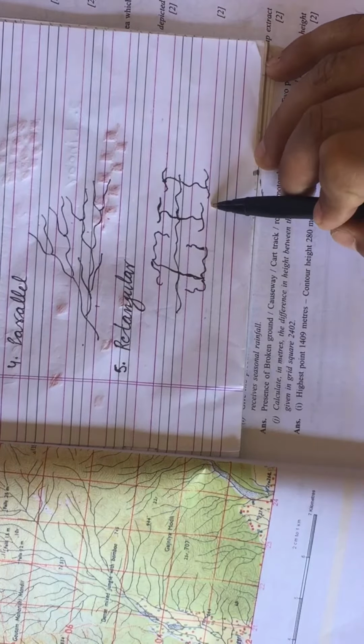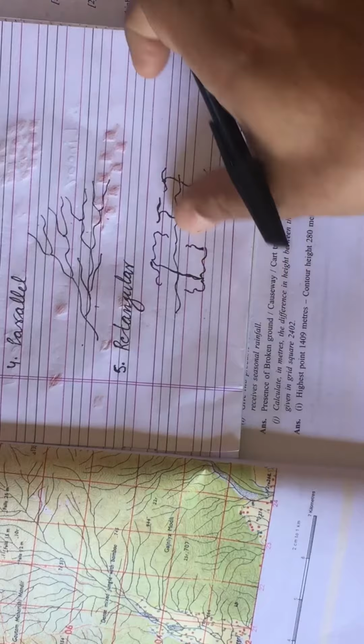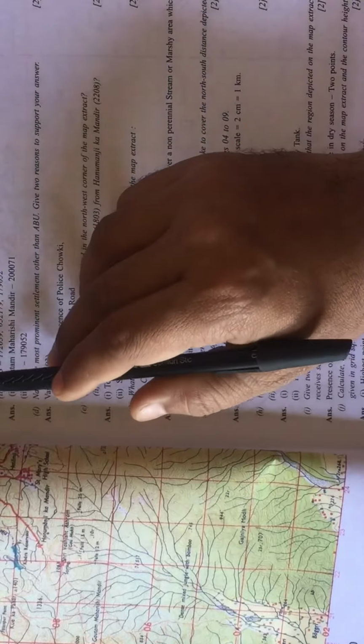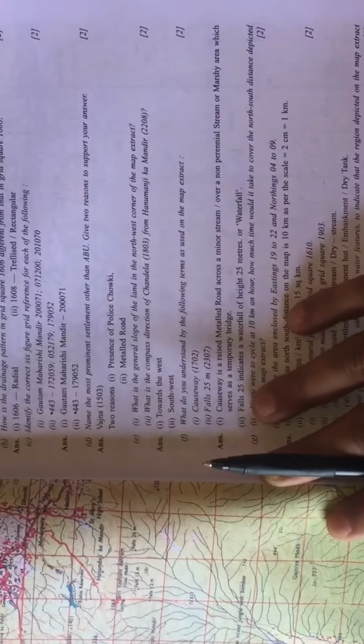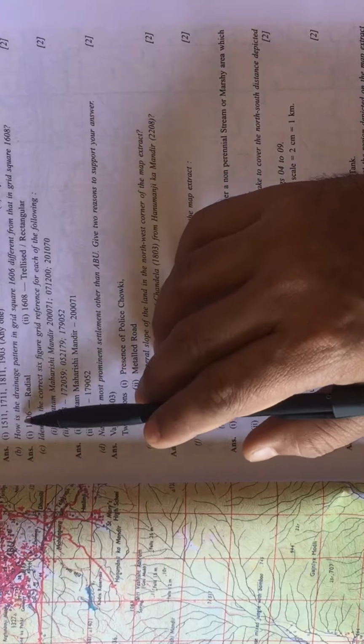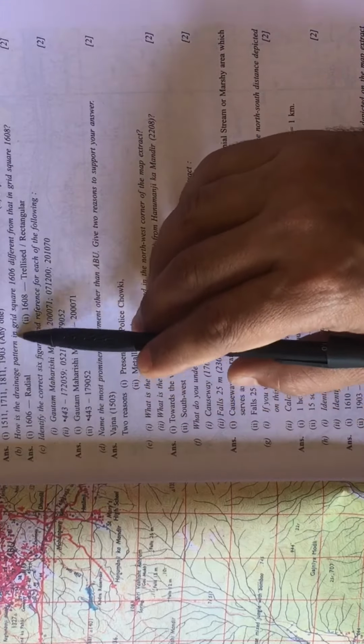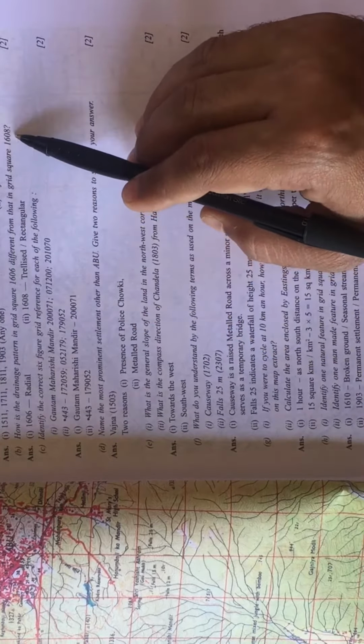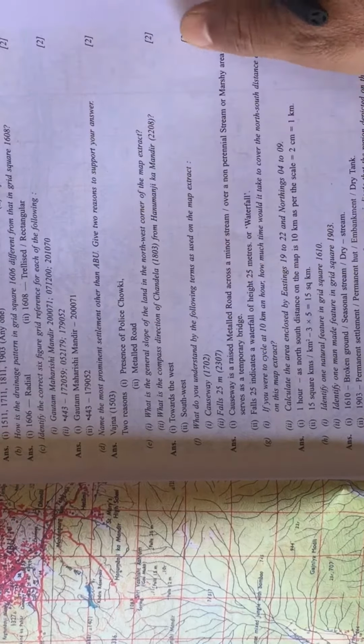So let's identify these patterns on the topo sheet. Let's find a question here. Here we have a question that says, how is the drainage pattern in grid square 1606 different from 1608? Let's find this answer from the topo sheet.